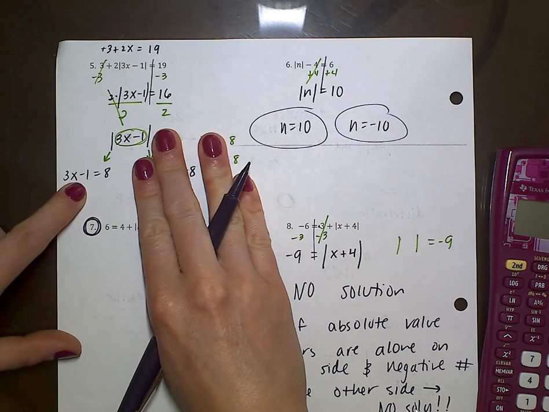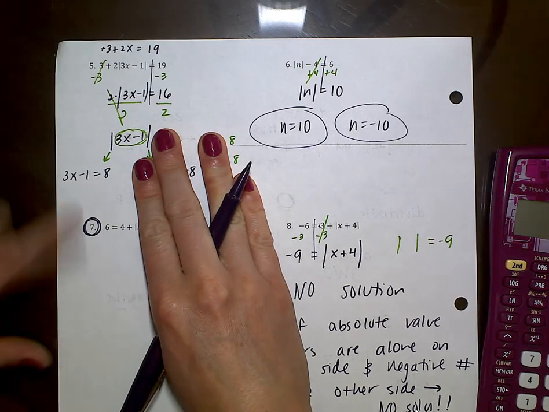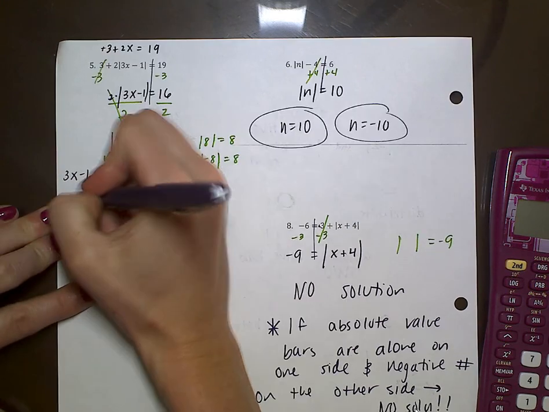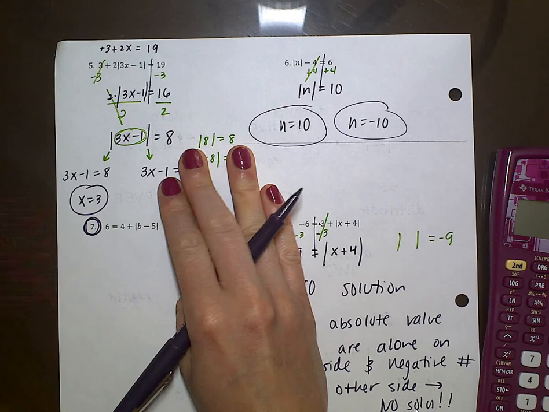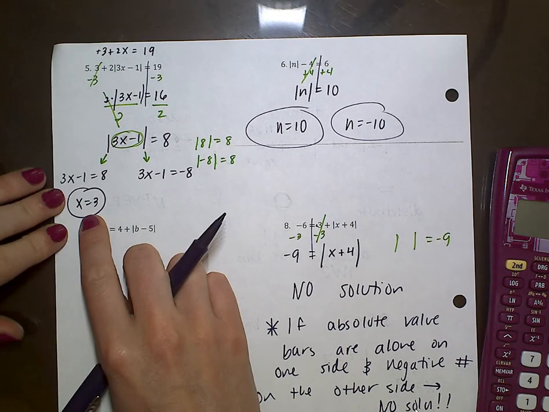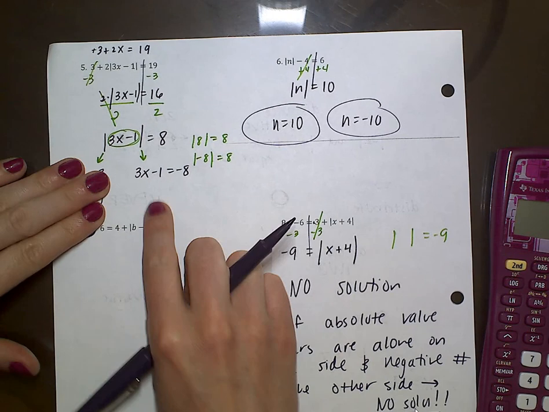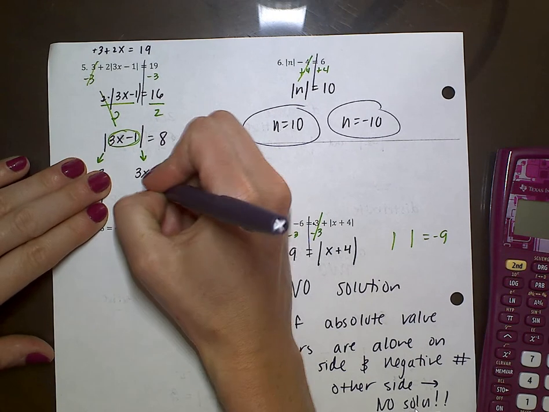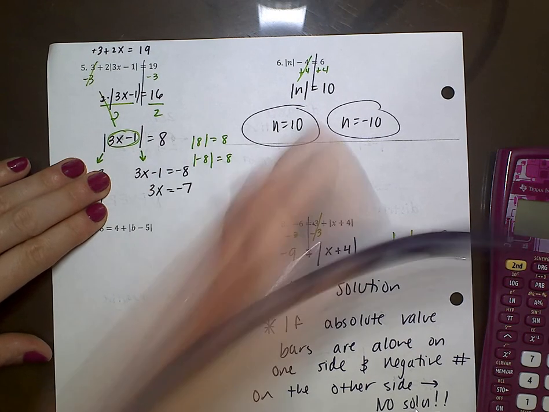So hopefully this 2-step equation is super easy to solve. I'd add 1 and divide by 3. I'm not going to do all the work there because I'm assuming that's easy for us at this point. But you would get 3, 9 divided by 3. Over here you would add 1. I will write this one out. And that'd be negative 7.